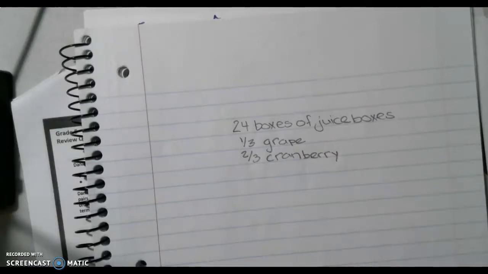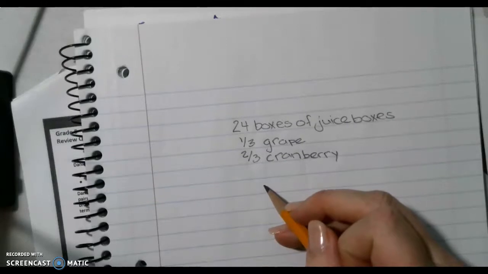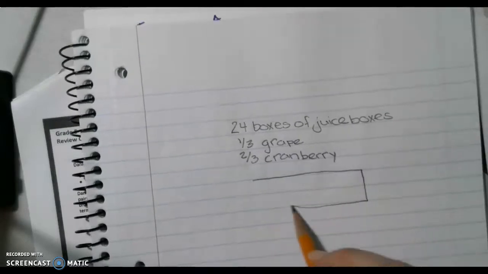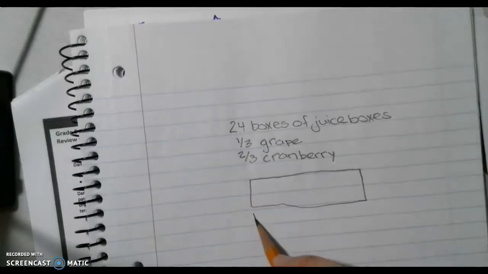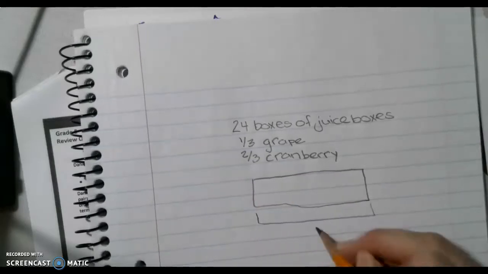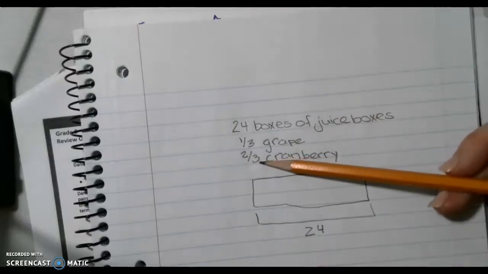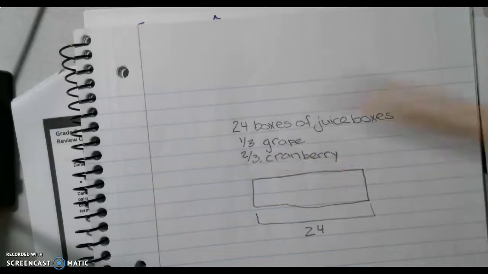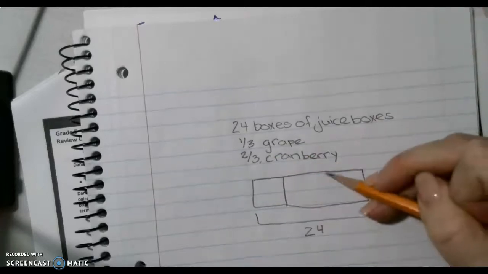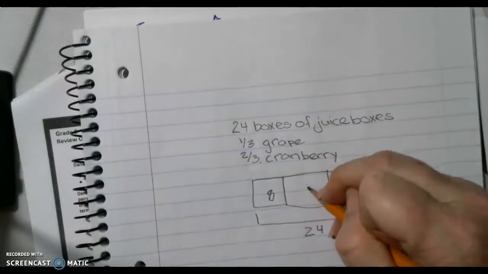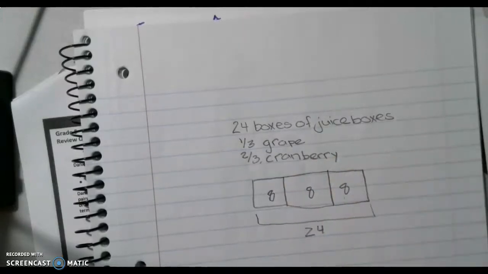So what we're going to do is 24 boxes. If we draw a tape diagram, which we can draw to almost solve any math problem, we know that this whole thing is 24, right? And it tells us how many parts it is divided into? 3, right? Well, if it's 3 parts, what does each one equal? Each one equals 8, because 8 times 3 is 24.